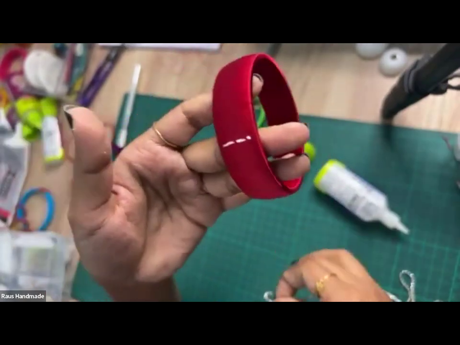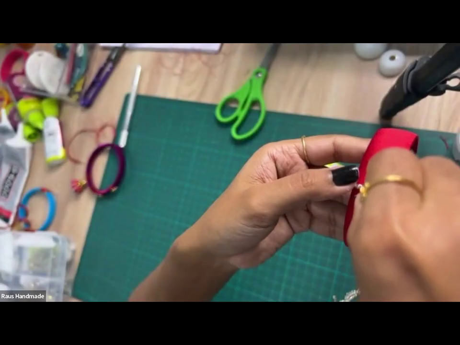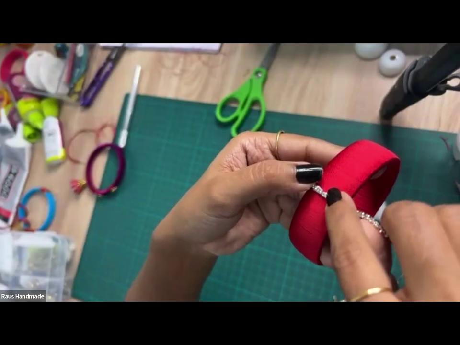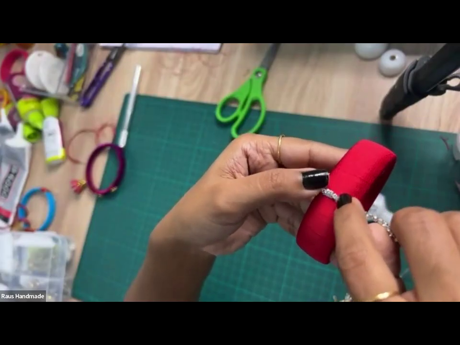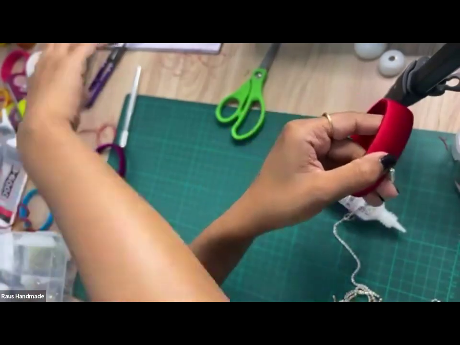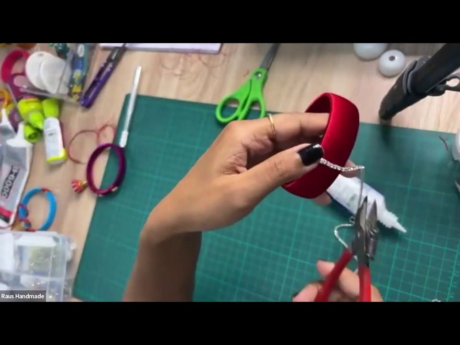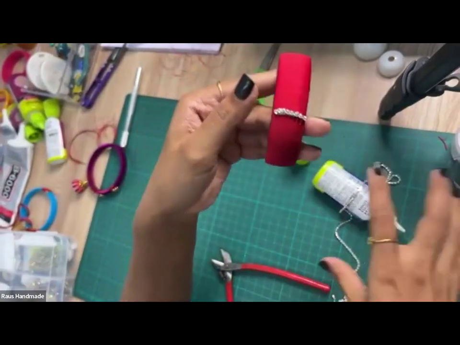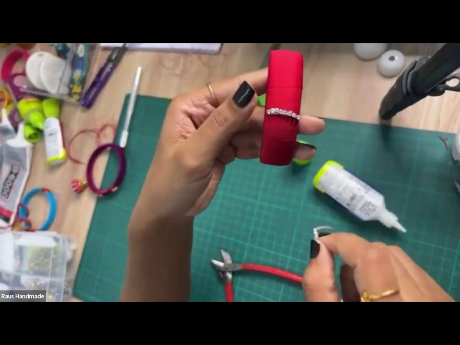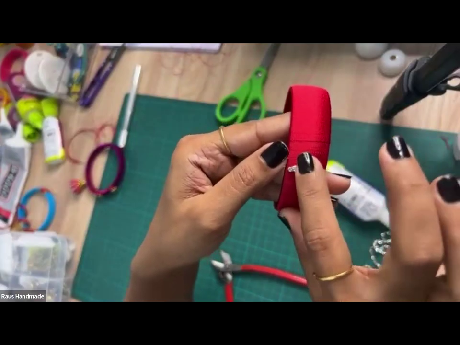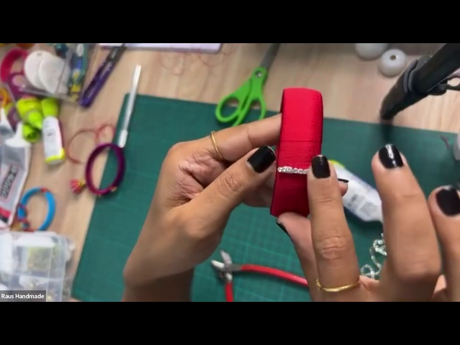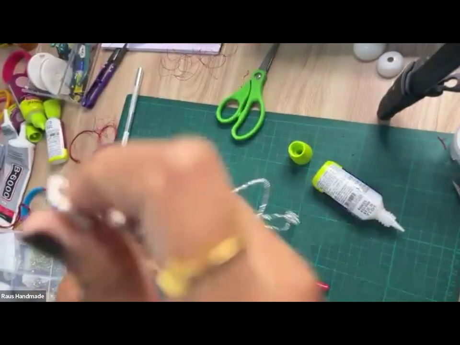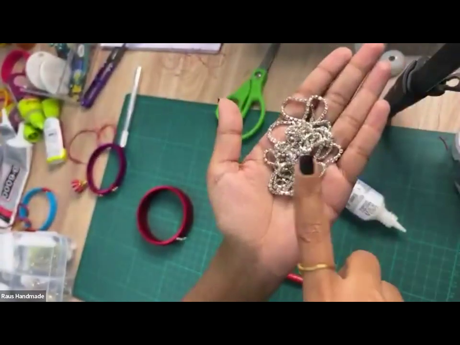It can hold your stone chain very firmly. So I'm simply going to attach it, and trim the excess using my wire cutter. As I told you, you should not use your cutter to cut the stone chain, because this is a bit heavy. You see, I'm using the stone chain. This is called a stone chain, and this is of silver color.